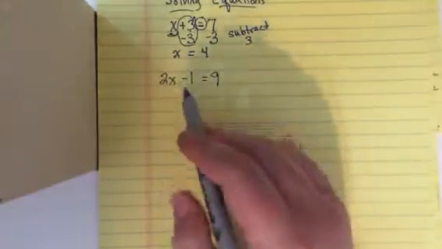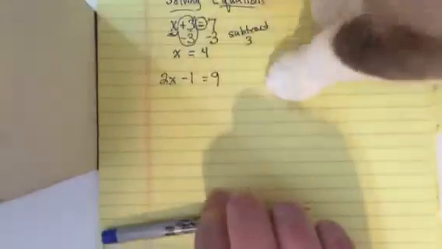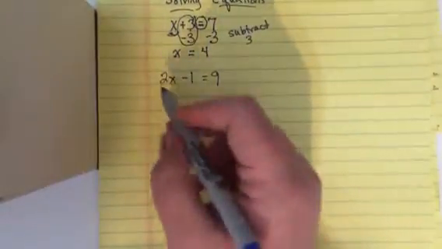I have 2x, and there's my cat Killer, who's going to help us solve equations apparently. Okay, I need you to get down. Yeah, thank you. Okay, so we have 2x minus 1, and Killer is still wanting to help us solve the equations. I apologize for that.